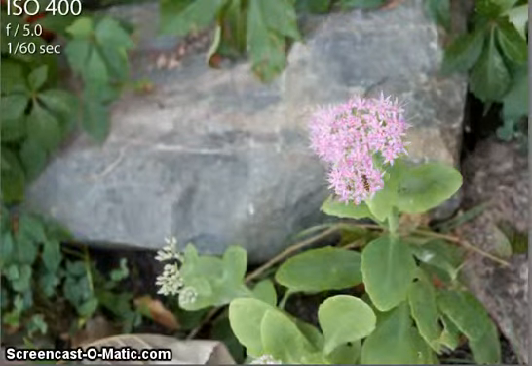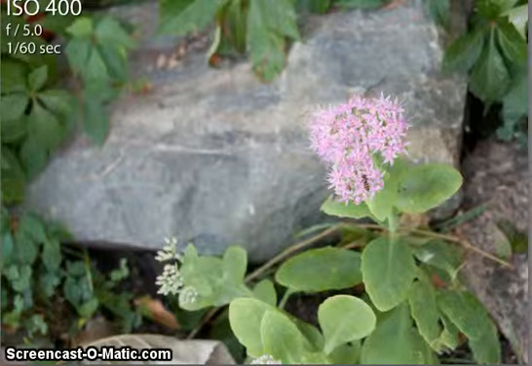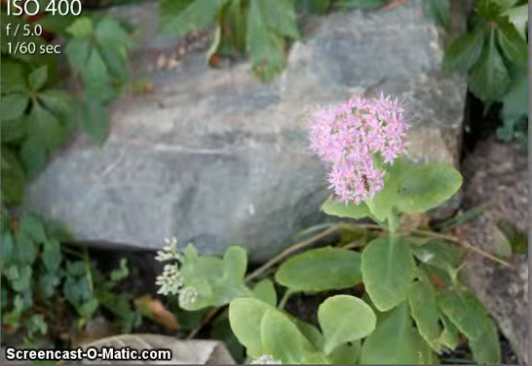Okay, now let's take a look at using your camera in shutter speed priority. Just like aperture priority, the user sets the ISO value, and you can see that on that top number there, we're using ISO of 400. The user also sets the shutter speed, how long that shutter is going to remain open.